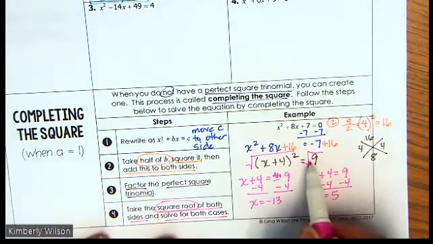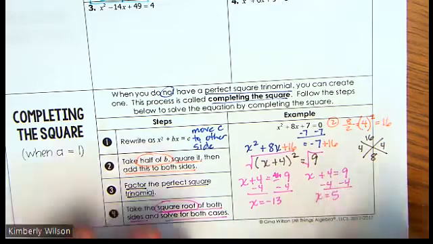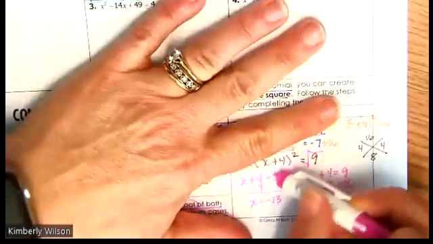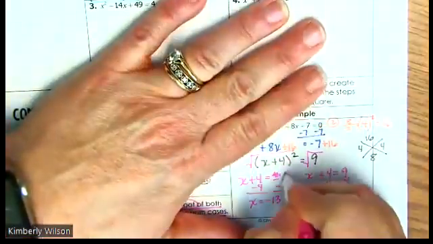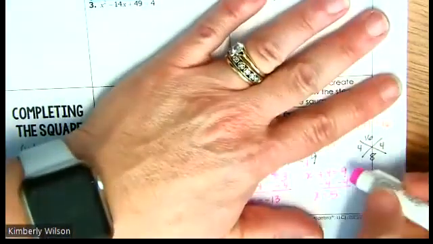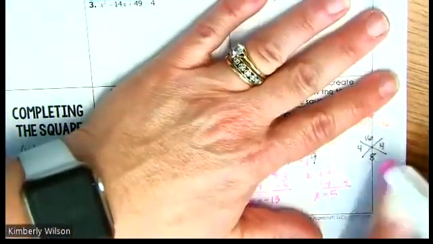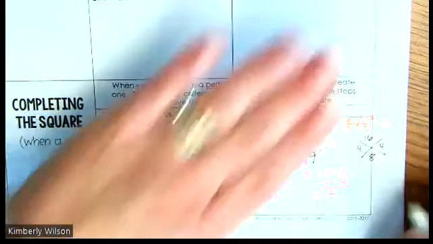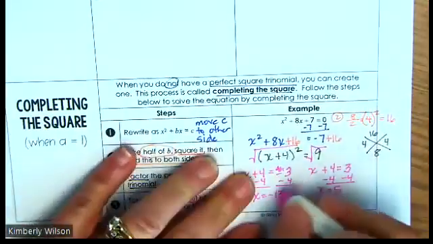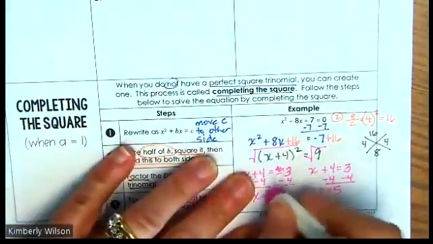Silly me, what did I do? What's the square root of 9? It's not 9, it is 3. Be careful. That's a common mistake that's made, which I demonstrated quite well. So we have -3 minus 4, so that's going to be actually -7.